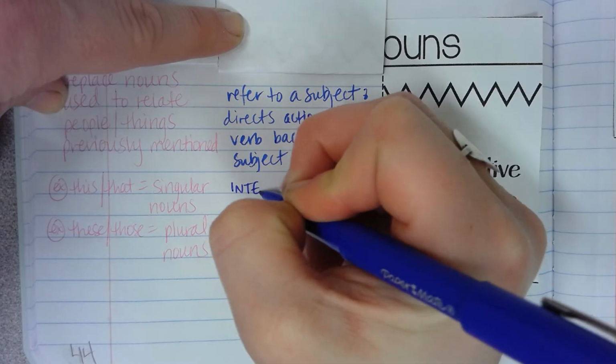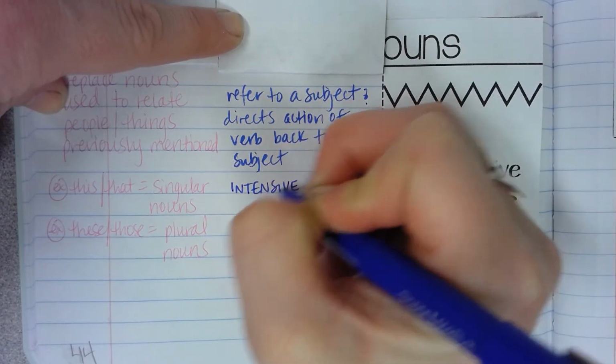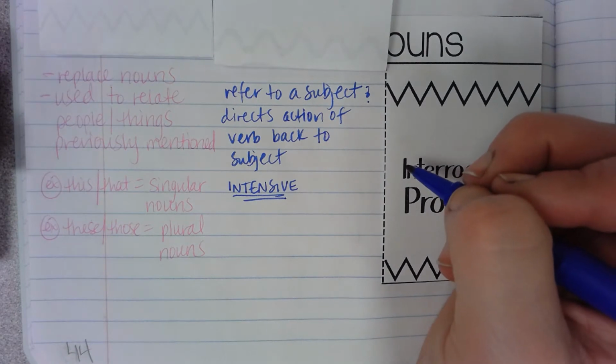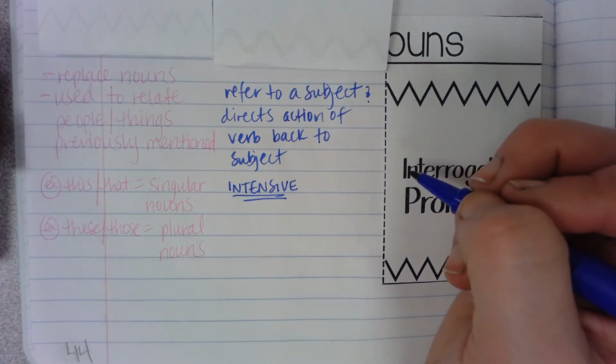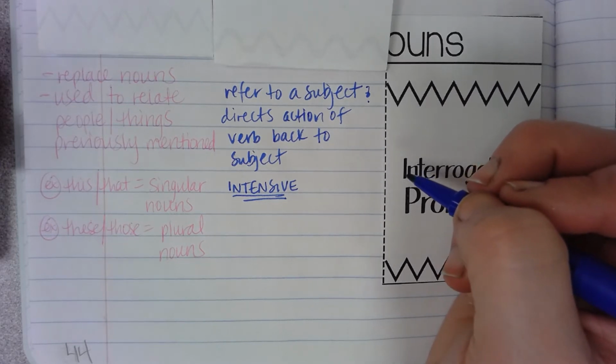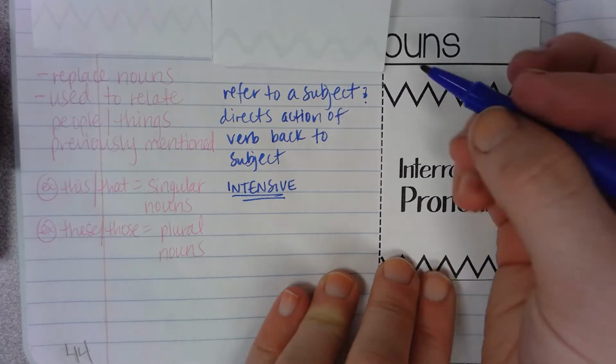Intensive will also be included on that part. And let's just write the definition of that right here really quick before we move on. So intensive, I'm going back to my page in my other book here. Intensifies a noun or a pronoun.